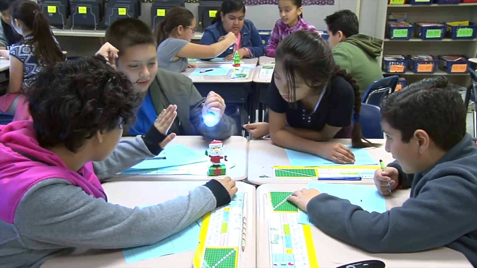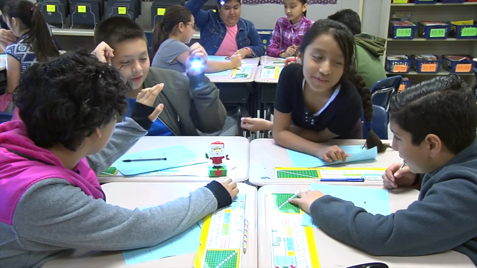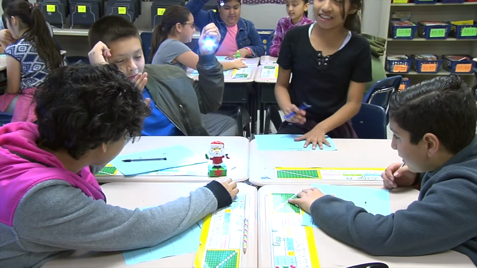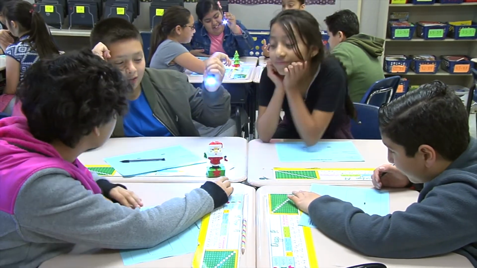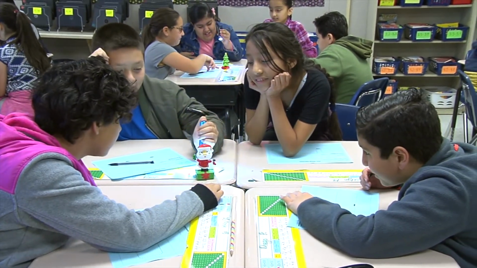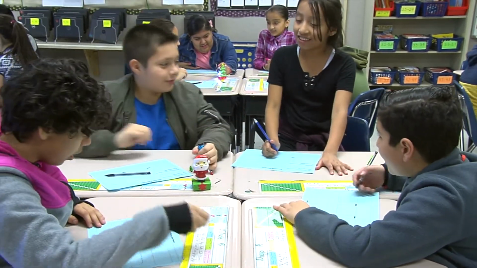Yeah, I realized something. It's moving faster. No, it's not that fast. When you get closer, it actually looks faster. Oh, that's what I predicted, that it was going to move.